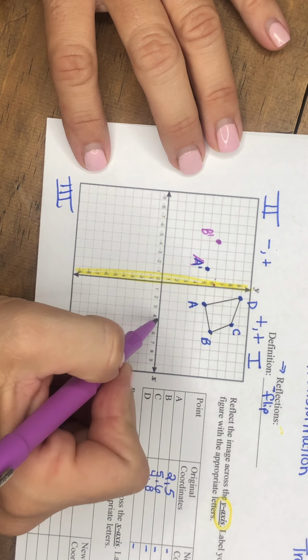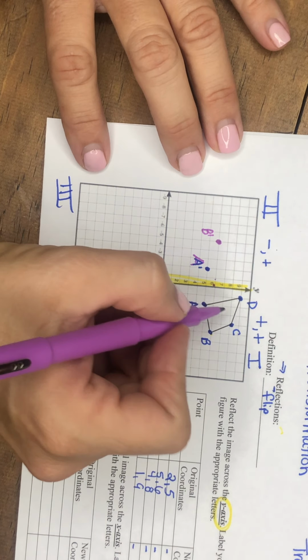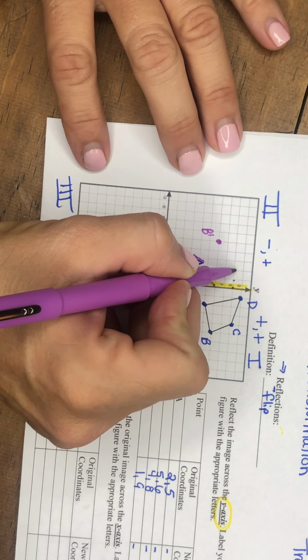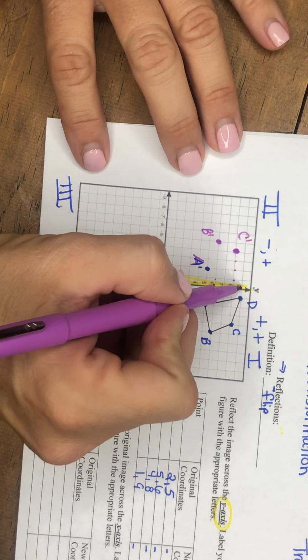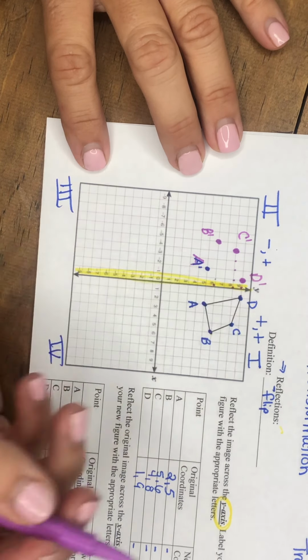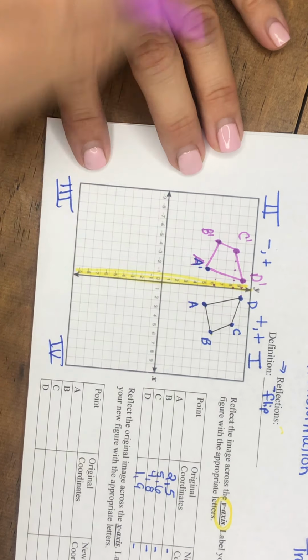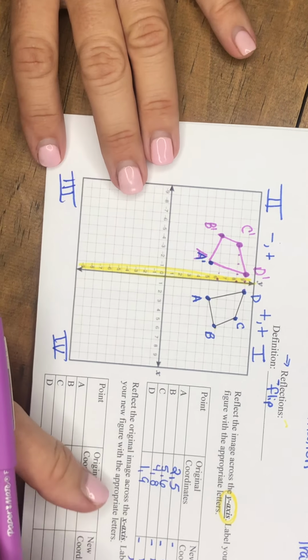C, it is 4, so I'm gonna go 4 to the left here. 1, 2, 3, 4. So that's C prime, and D is what? 1. So I'm gonna go to the left 1, and that's D prime. I connect my points, and it's reflected.